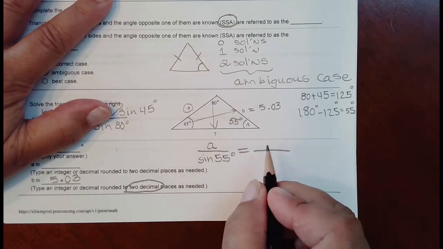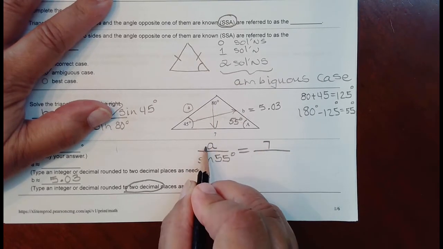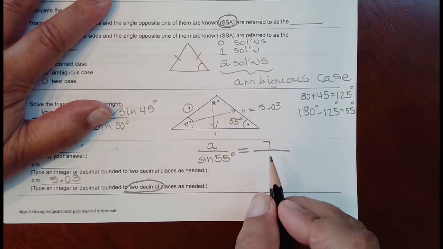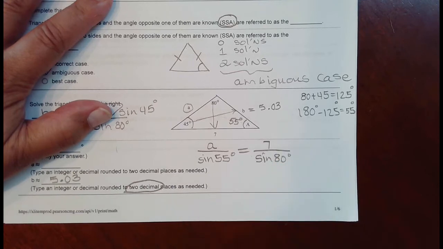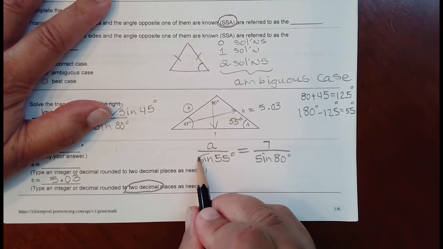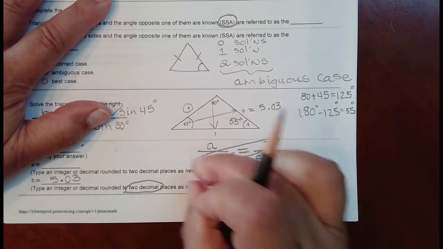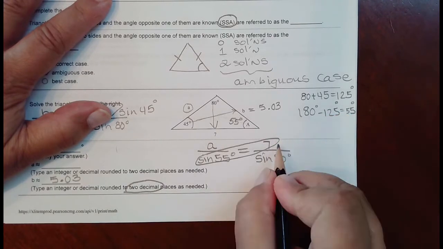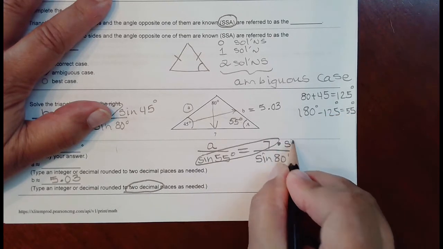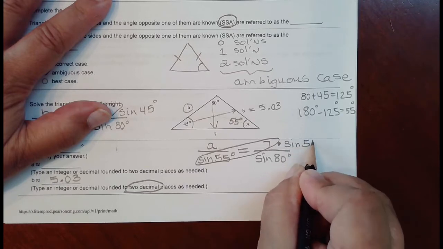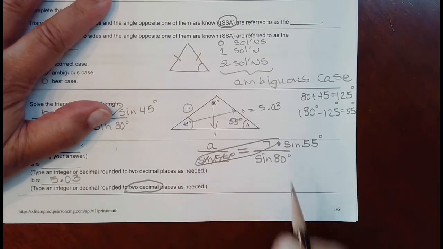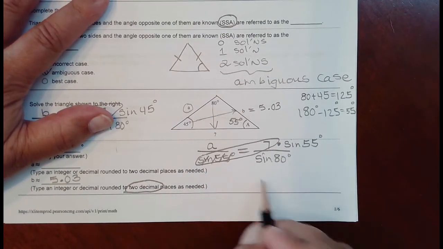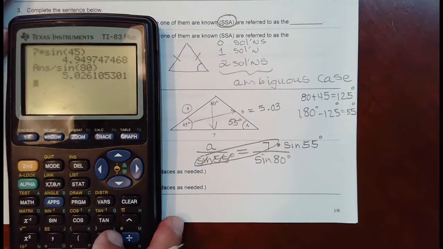I'm going to use the 80. So I'm going to do sides at the top, just like I did sides at the top here. You have to keep that consistent or that will make the answer come out wrong. And I'm going to do sine of 80 on the bottom. Okay, again, you would like to isolate A. So all that's going to take is swinging sine of 55 right across that equal sign, known as cross multiplication. Cross multiplication, what you're really doing is swinging the denominator right up into the numerator. Okay, so now you have everything over on the right side, and again, go to your calculator.